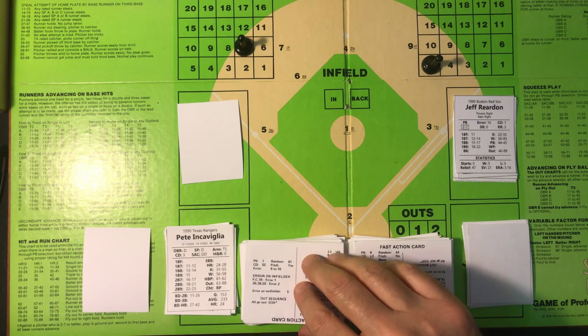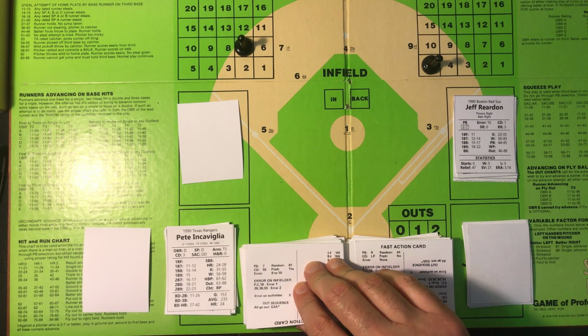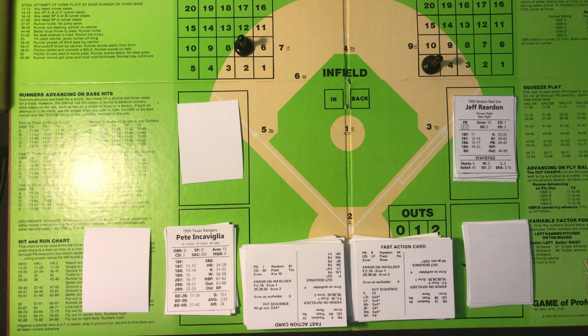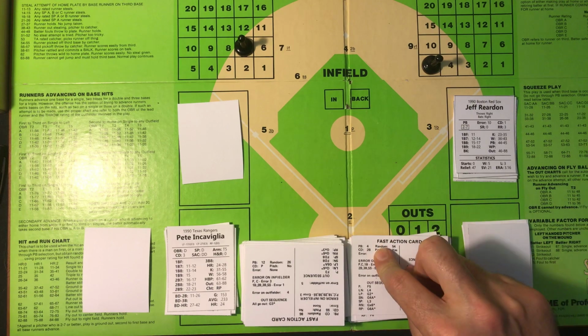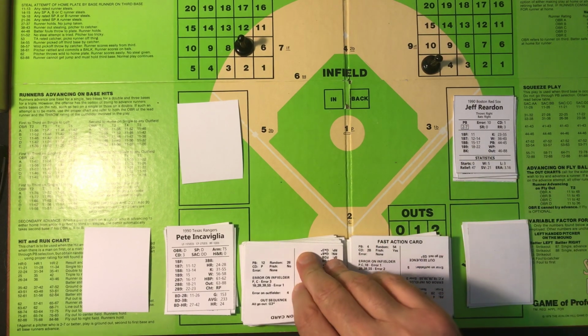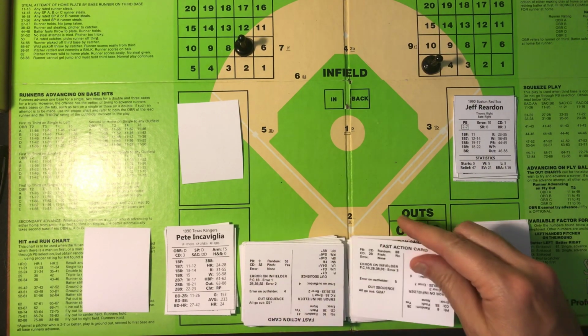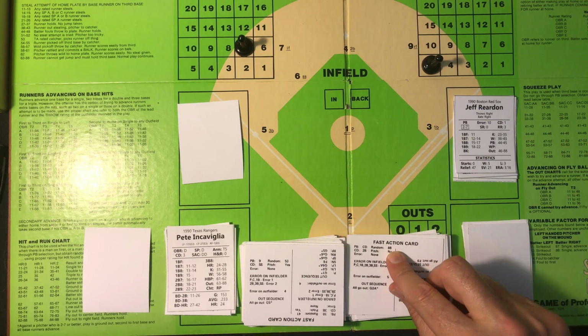All right, so here goes. Jeff Reardon is in there. He's going to face Pete Incaviglia. So 4. So it's off Reardon. He's 2-7, by the way. It's an 88.